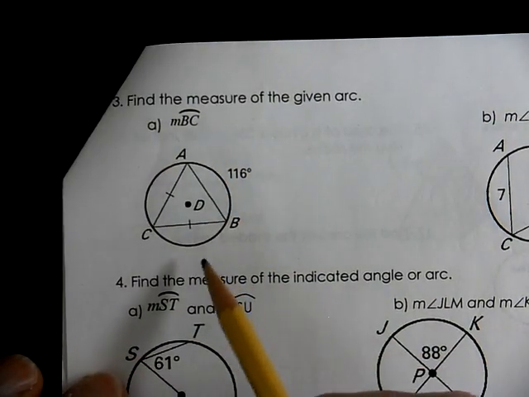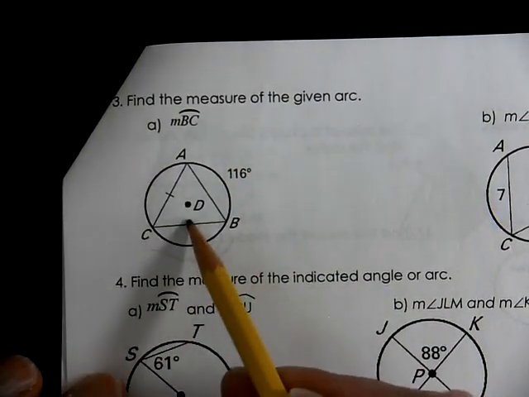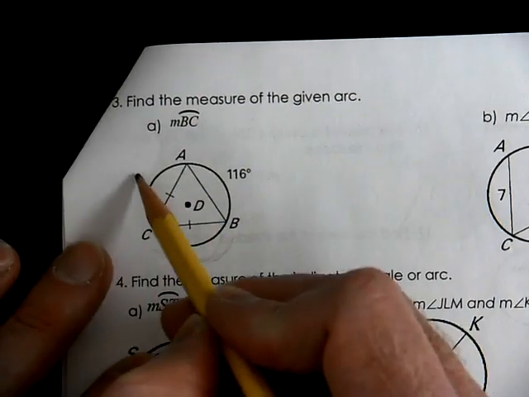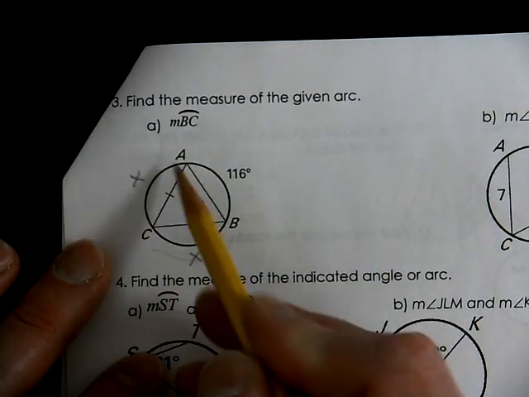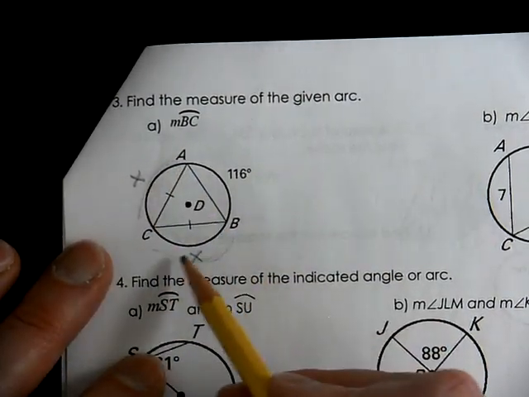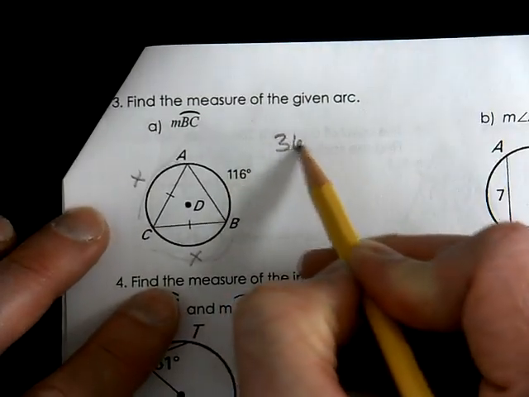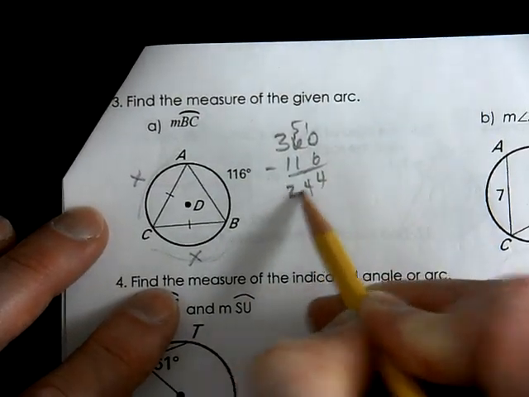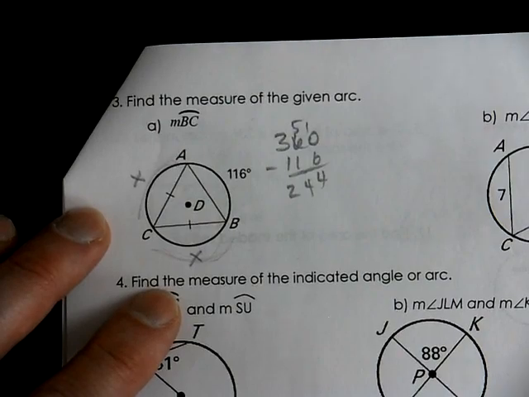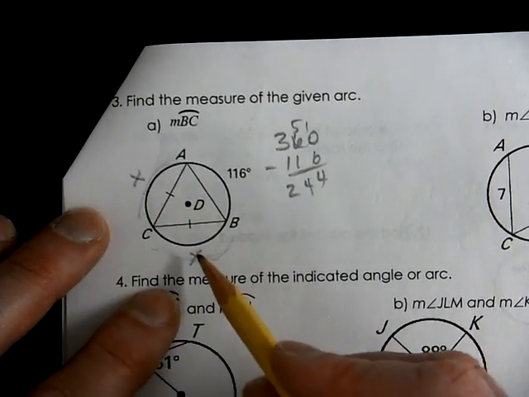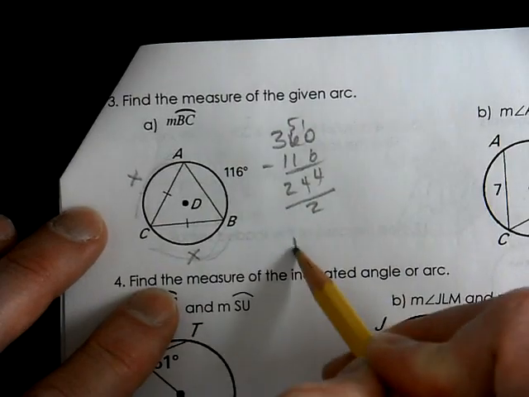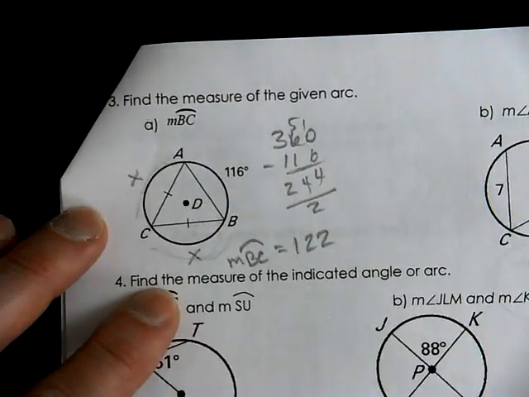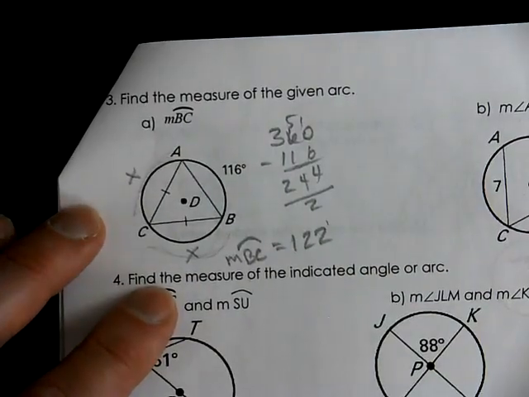Here we're trying to calculate what BC is going to equal. Now notice that we have 2 tick marks on these chords, so that's implying that these 2 values are going to be the same. The 2 arcs are going to be the same. So we have 360, not counting our 116. And then the remaining amount is divided by 2. So the measure of arc BC is 122.